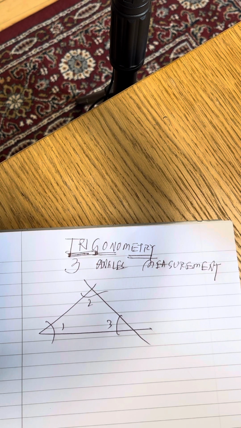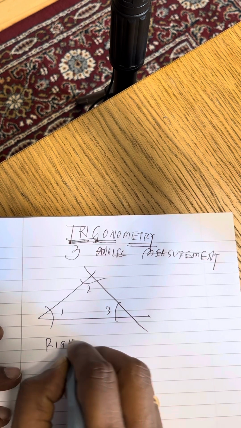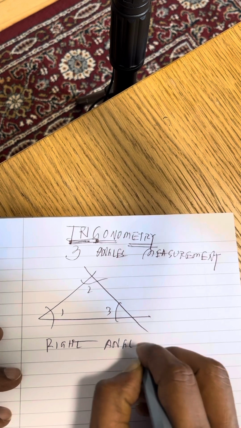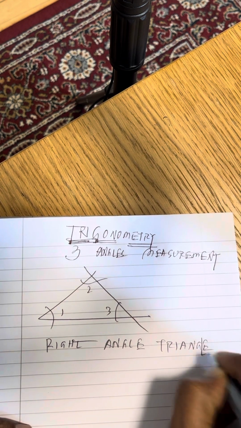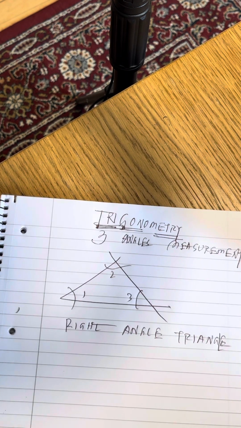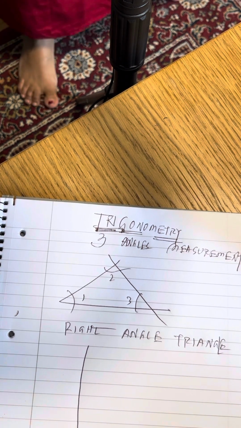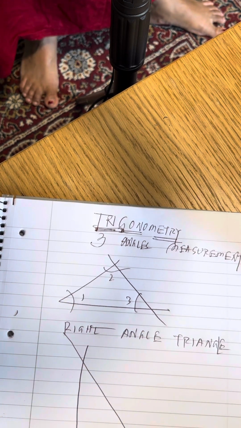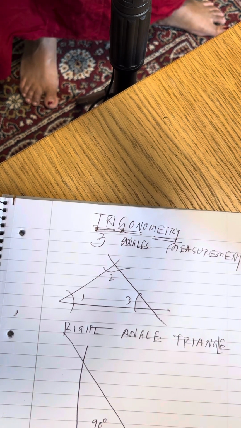In order to understand trigonometry, we have to understand clearly about the triangle, especially the right angle triangle. Okay, right angle triangle. What's the definition of a right angle triangle? One angle is a right angle. This is the definition of a right angle triangle.